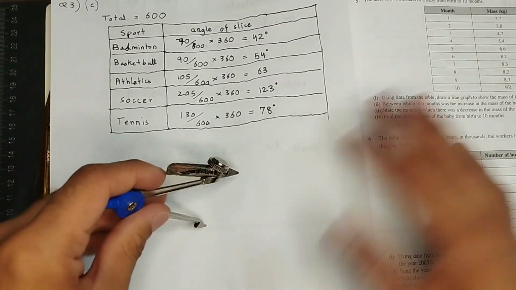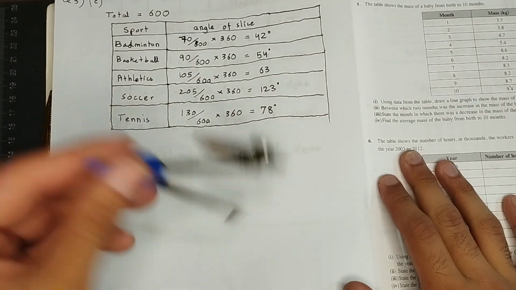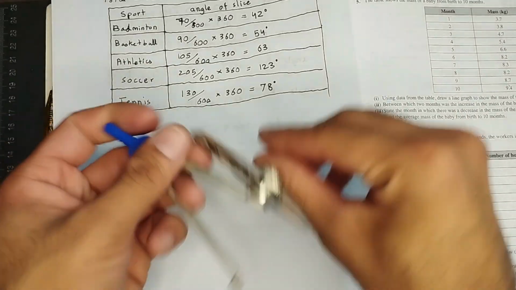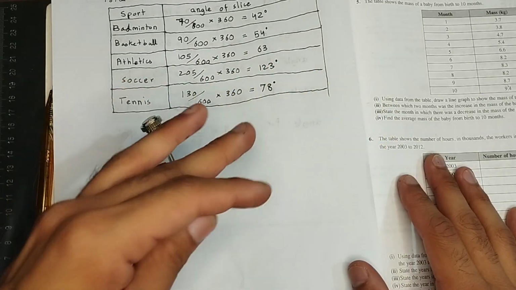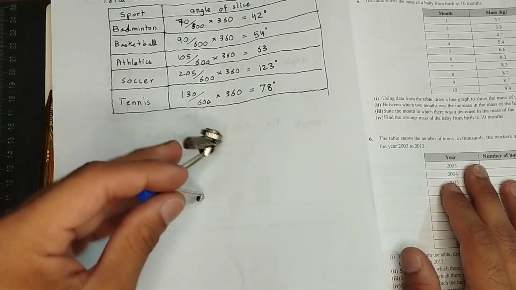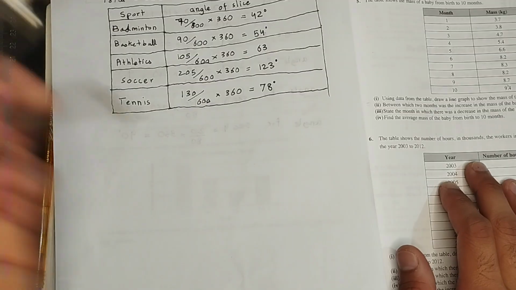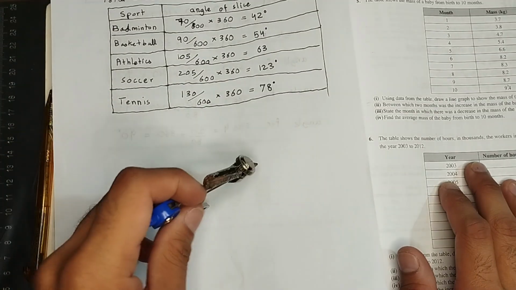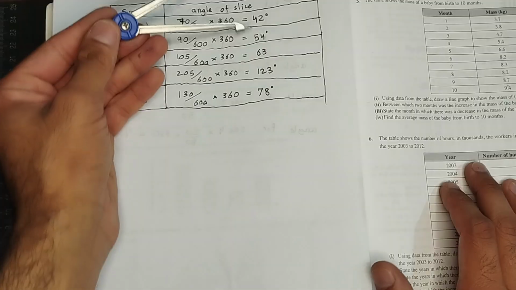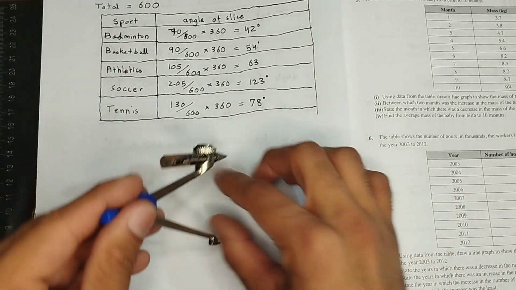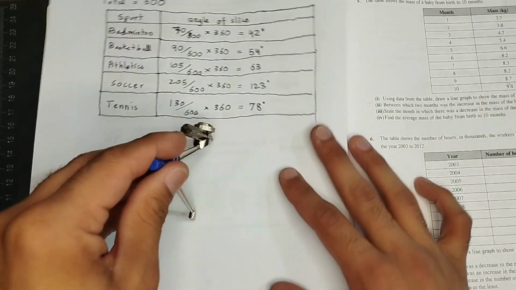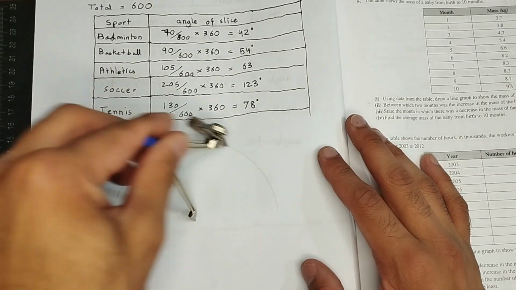First step, you need to make a circle using a compass. How much you open the compass is totally your choice. You can open it a lot, making a big circle, or you can make it small as well. It doesn't matter. What matters is that your angles are accurate. The size of the pie chart doesn't matter. What matters is that your angles must be accurate. I'm going to open it a lot so that you guys can clearly see the construction.